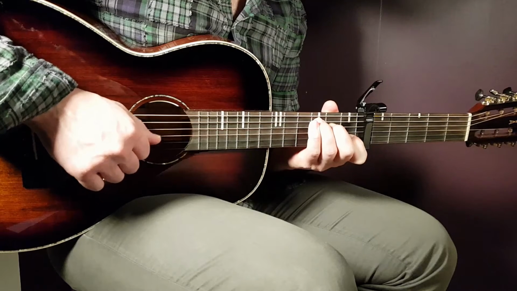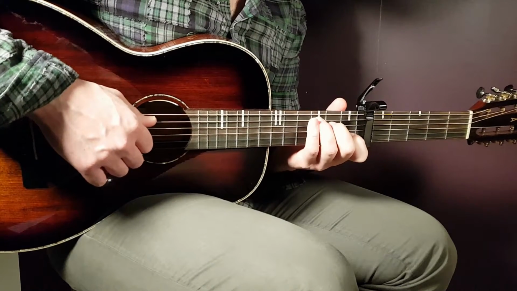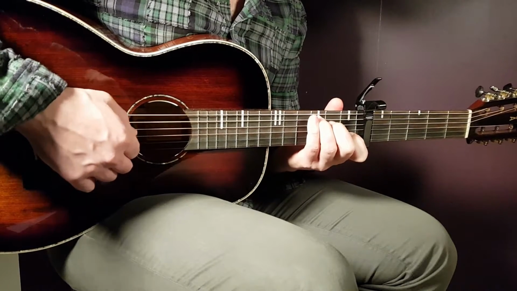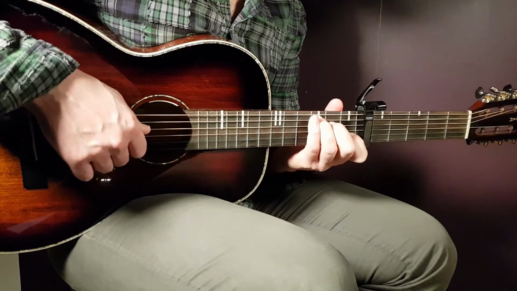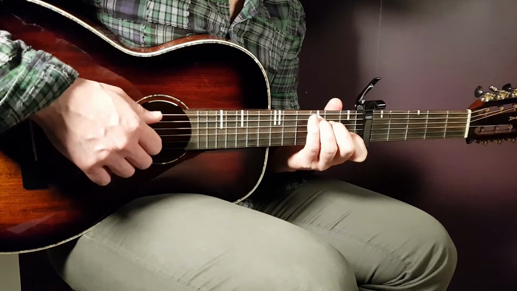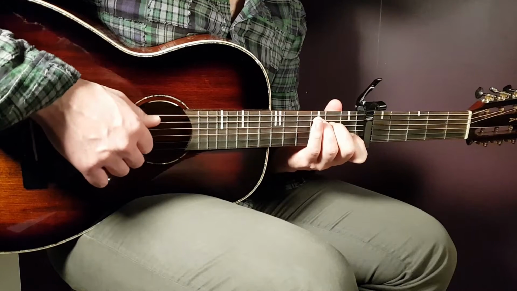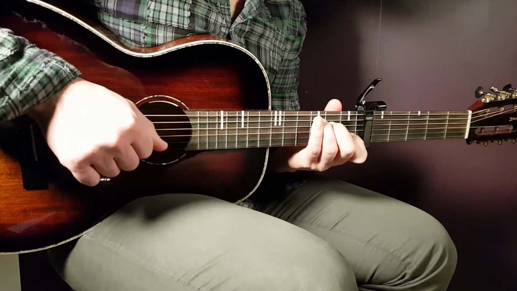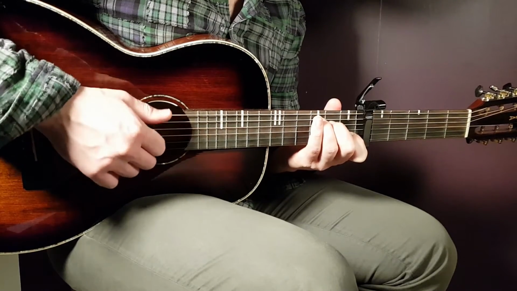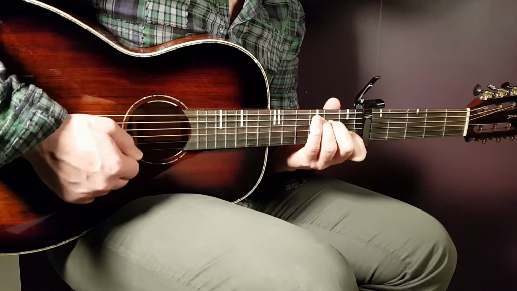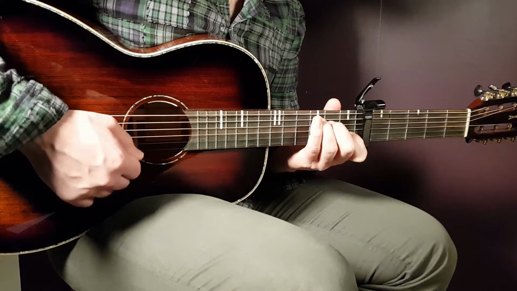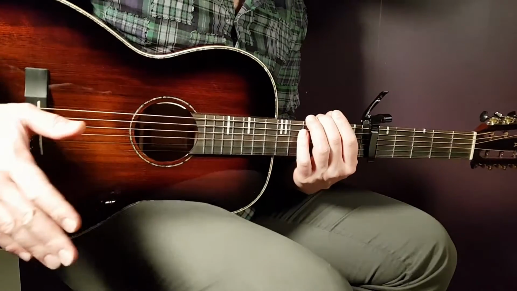Final chord is the C. Here you're just gonna pick the 3rd fret A, 2nd D, and open G. So 3 strings. Either you pick these because you want to emphasize the open G, or you make a short downstroke like that. So that is how you handle the basics here for this song.